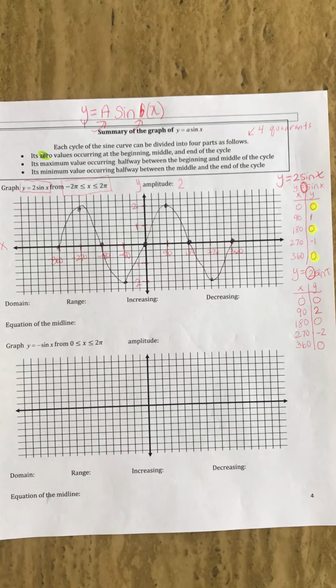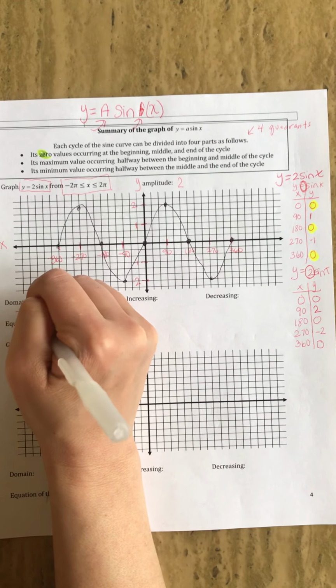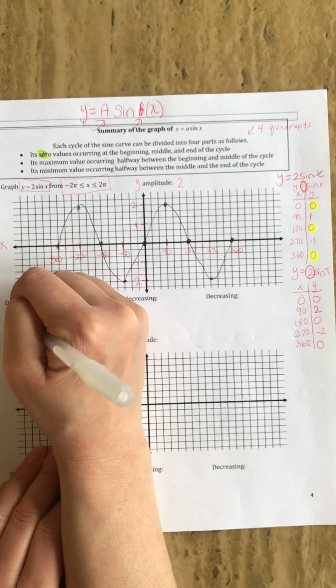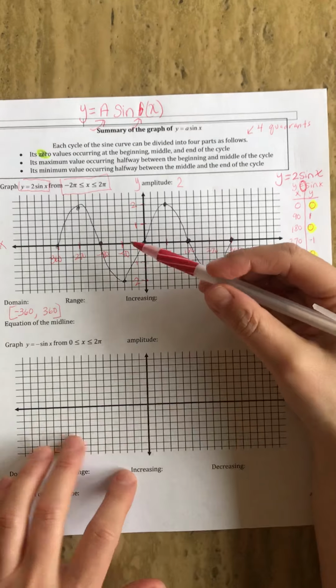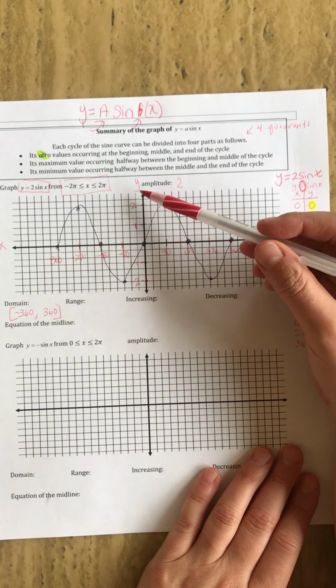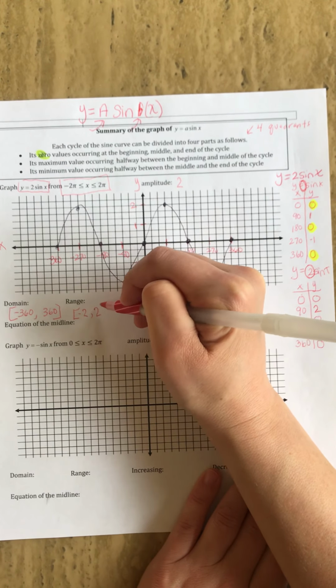Okay, we have our domain. Our domain values are the x values. And you guys can see we're going from negative 360 to positive 360. We're going to use brackets because it is included in the set. The range, you're going to see that it's going from low to high. So how low can I go? We're going from negative 2 to positive 2.